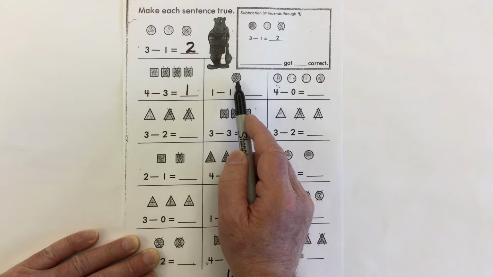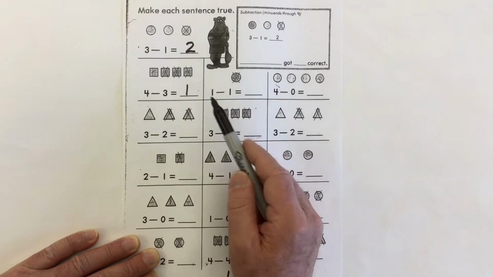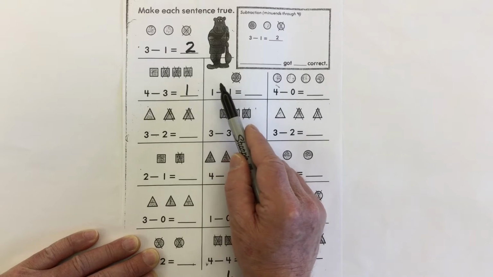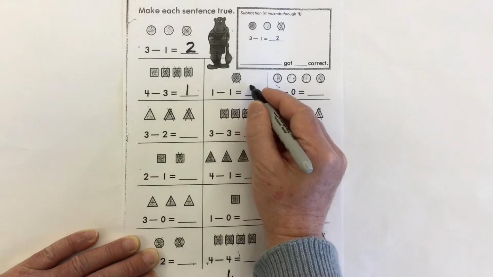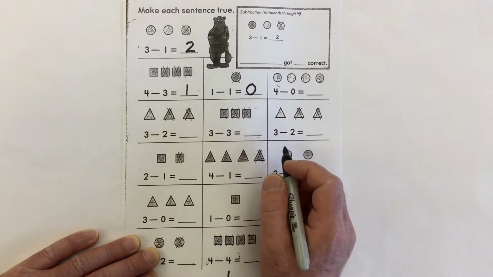Here we have 1 circle. Now we're going to put an X on 1 circle. How many circles do we have left with no X's? Well, none, 0. So 1 take away 1 is 0.